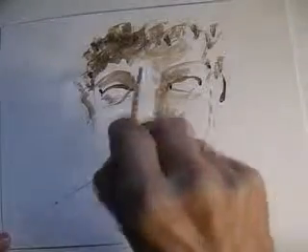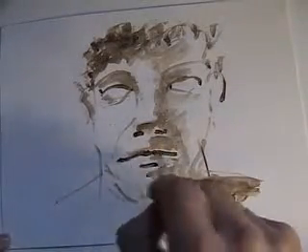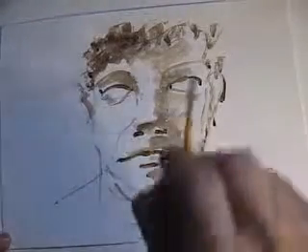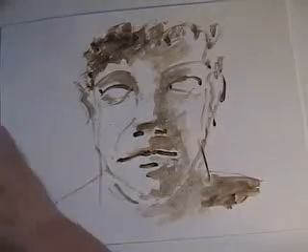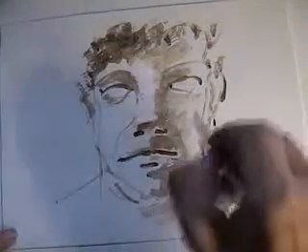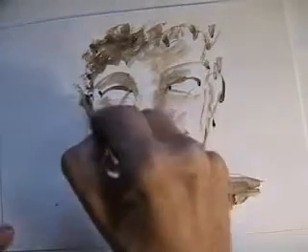A shadow that doesn't extend all the way to the edge of the figure, because there's another light source or reflected light that will lighten up some of the far side of the face.